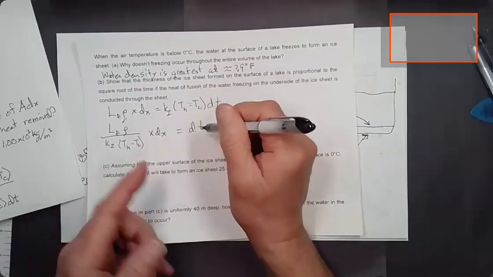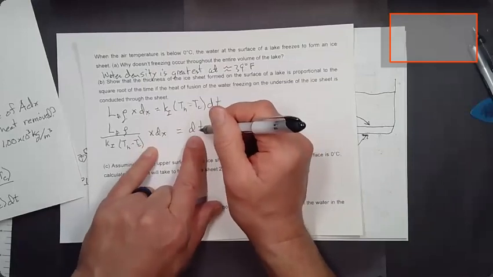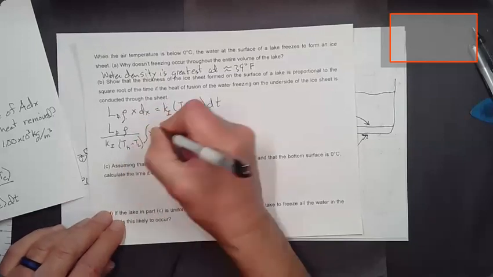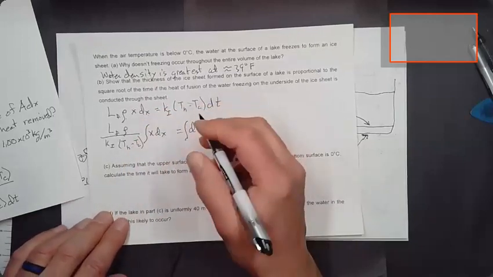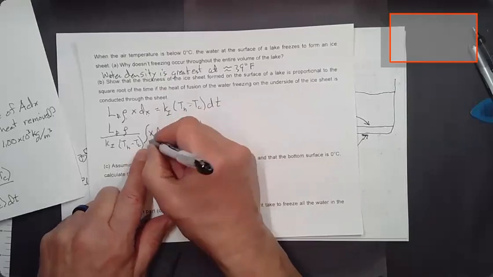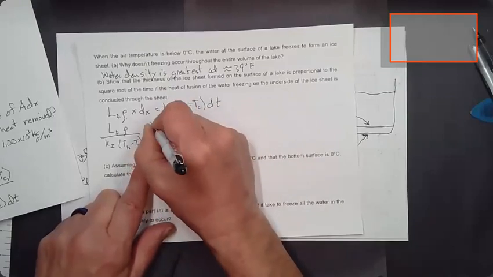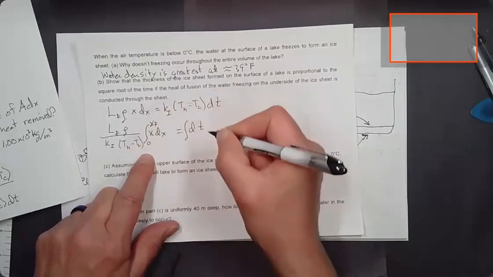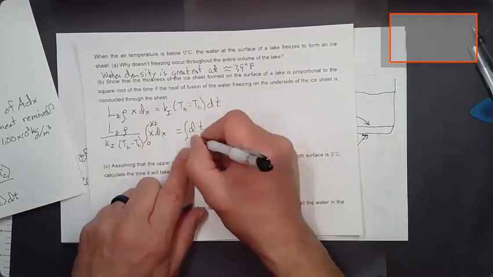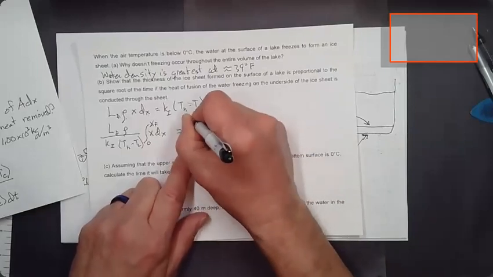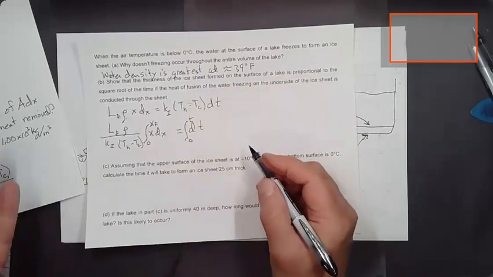I know how to do these integrals, and it's been 40 some years since I took calculus. Although I did teach it once, so that probably doesn't count. But let's imagine we're going to integrate from no ice thickness to some final ice thickness. And we're going to integrate from time 0 to time t. And just see what we get.